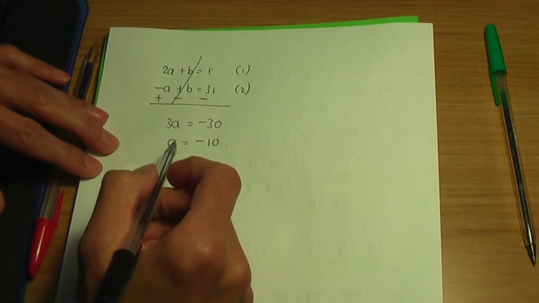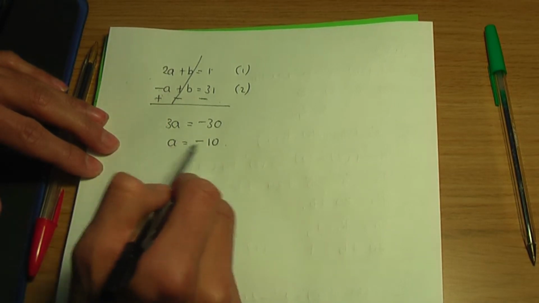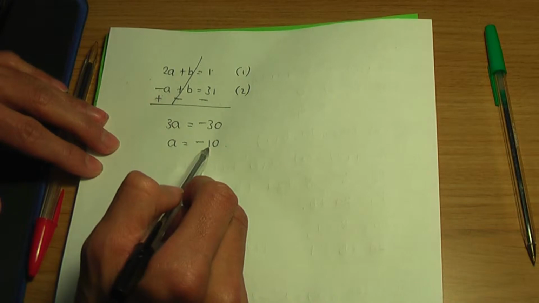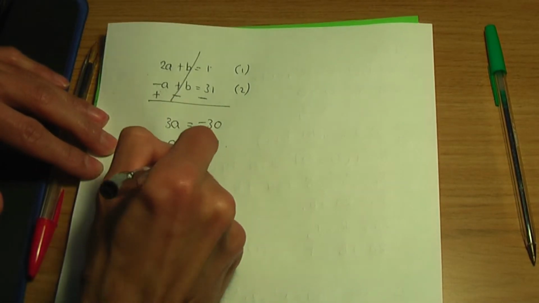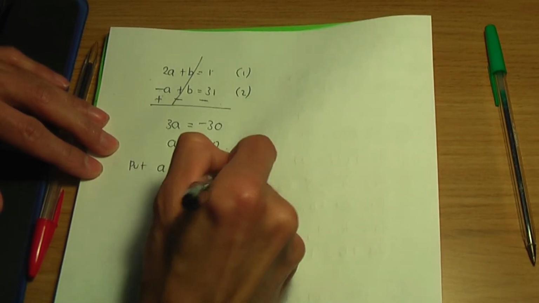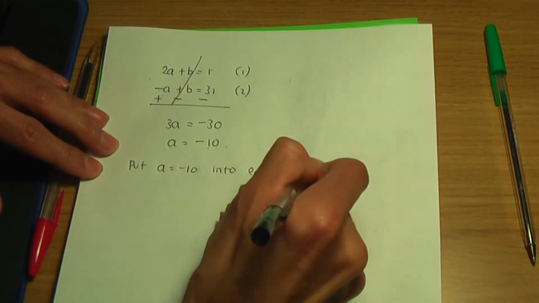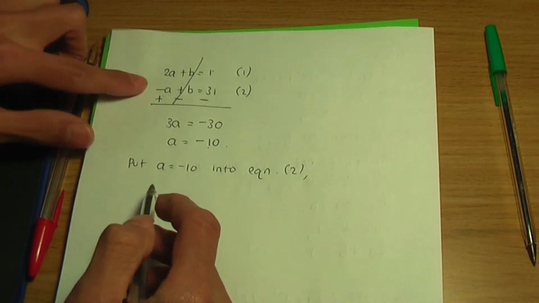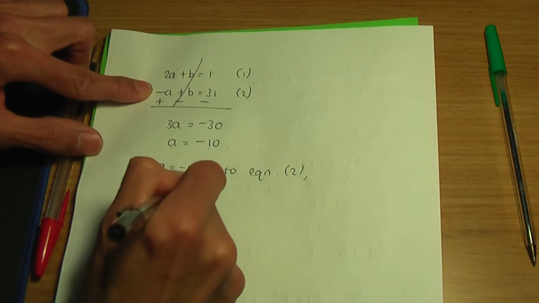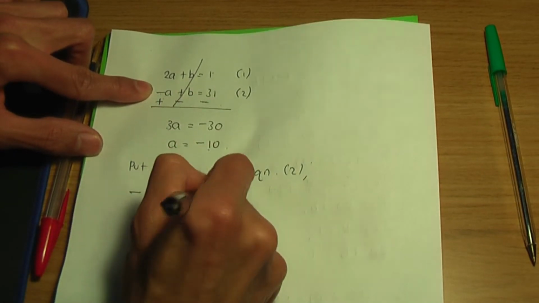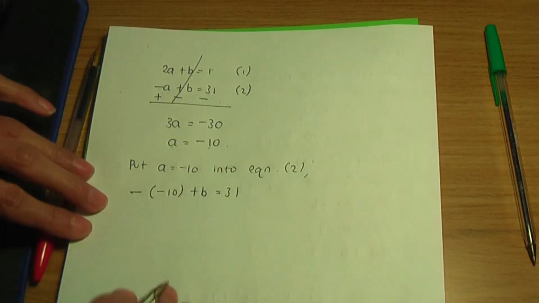To work out the b value, it doesn't matter which equation you choose. Let me put the a value into, say, equation number 2. So let me put a, which is minus 10, into equation number 2. So here is equation 2. It's minus a, which is minus 10, plus b, and that is equal to 31.